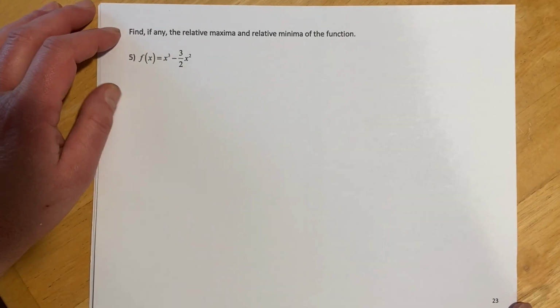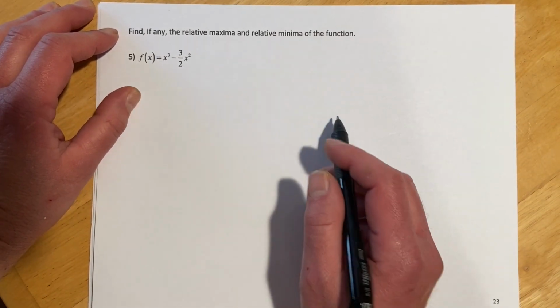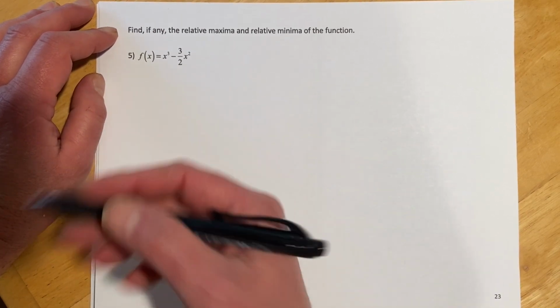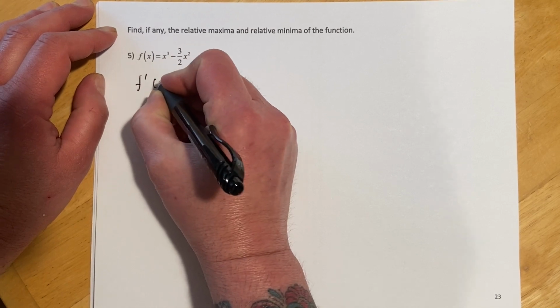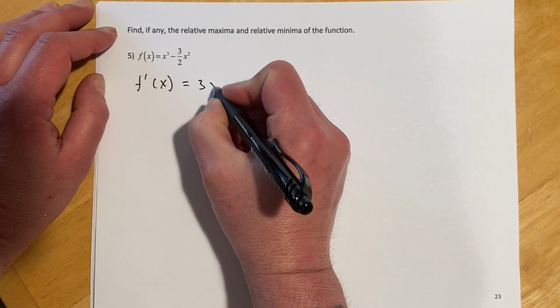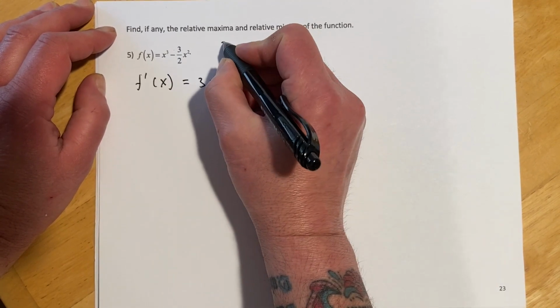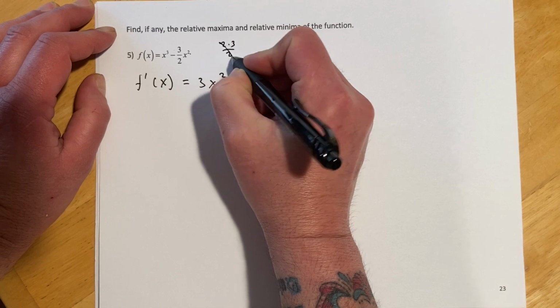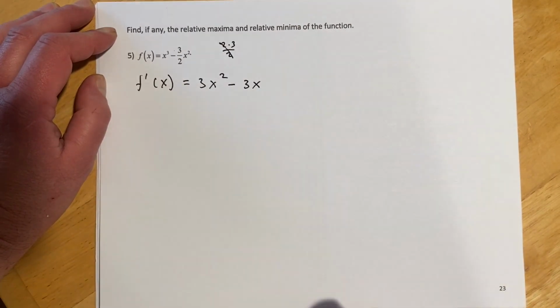Okay, so for this question, we'll use the first derivative test to find the relative maxima and minima for the function. So here's our function. Our first step is going to be to find f prime. Let's go ahead and do that. So 3 times 1 makes 3, and then take 1 off. And then here, 3 times, this would be like 2 times 3 over 2. So those will just cancel. And that's going to get us a nice 3x right there.